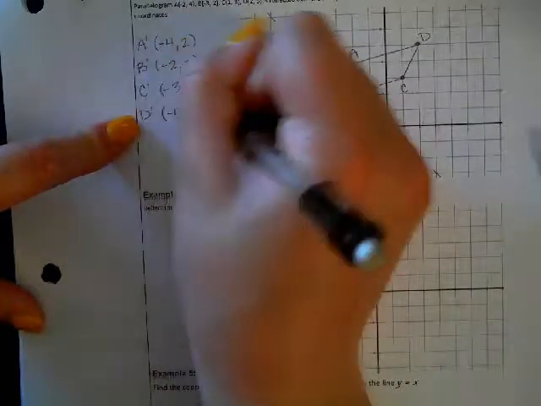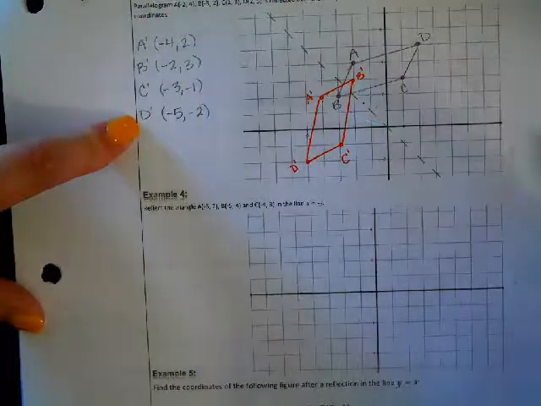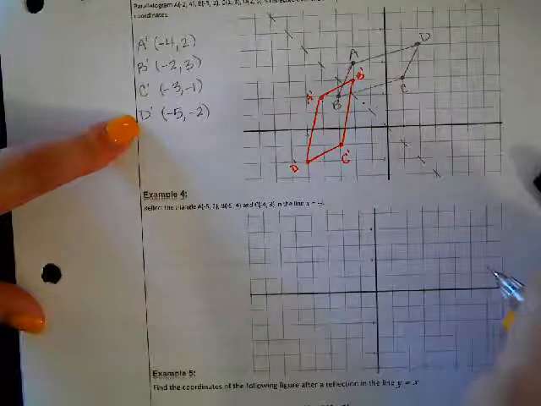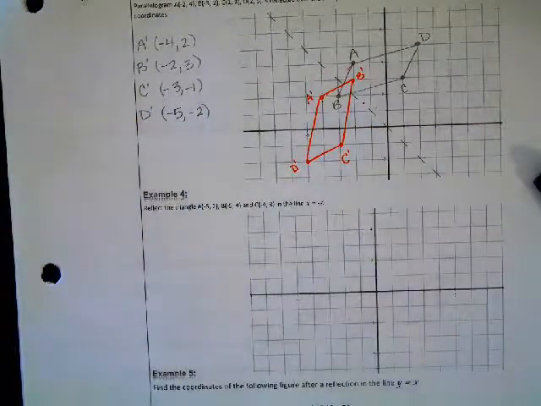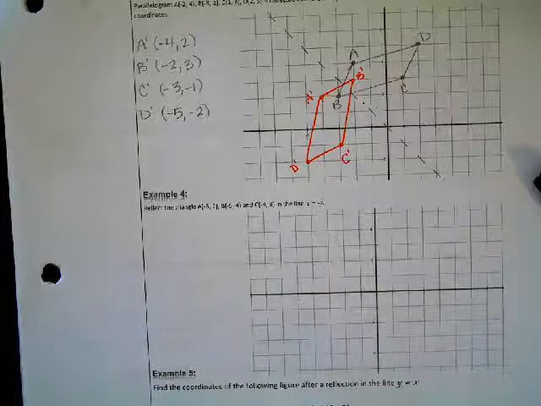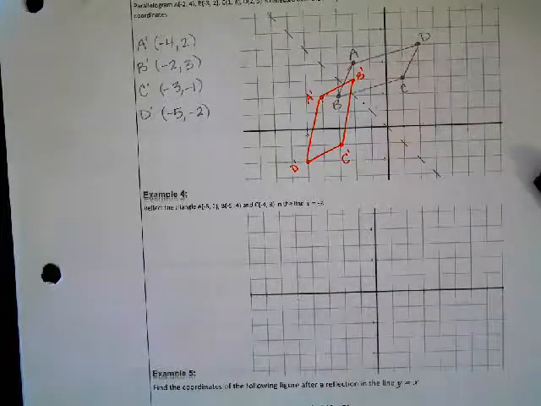Okay, so there's two ways you can do it. You can draw the line of reflection and count boxes, or you can use the rule. So it kind of comes down to what you're comfortable with, okay?